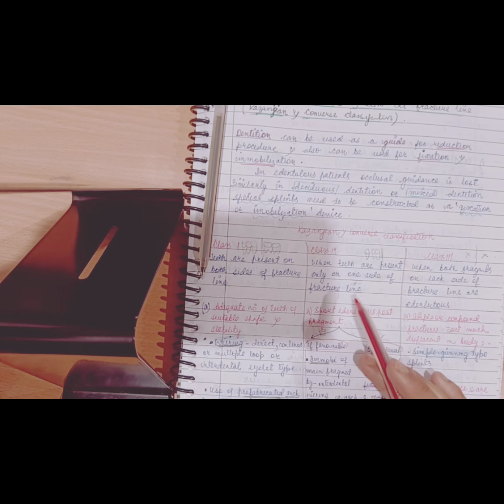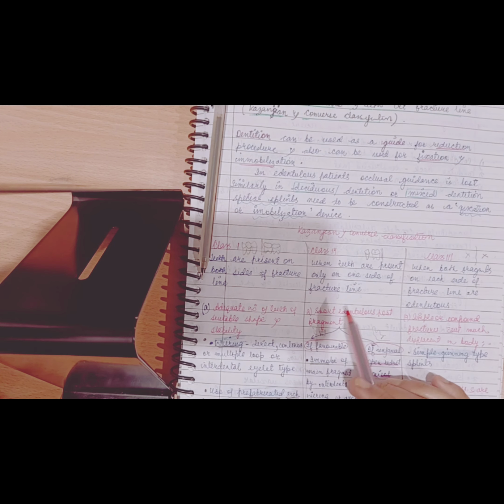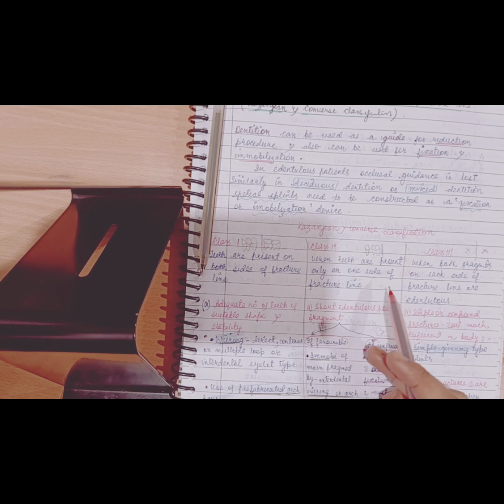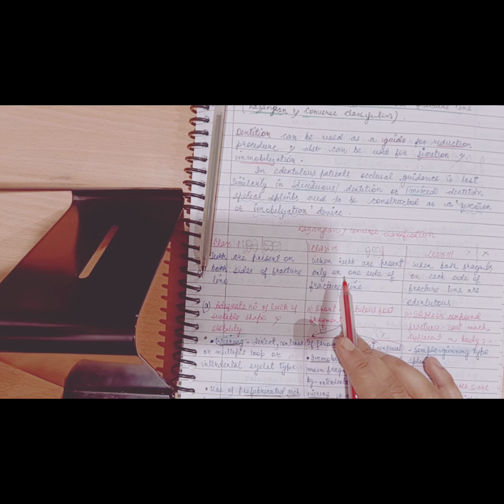It is further classified into subtypes, but we don't need to go into the details because anyway we don't get time to write all of it in the exam, so keeping it concise.